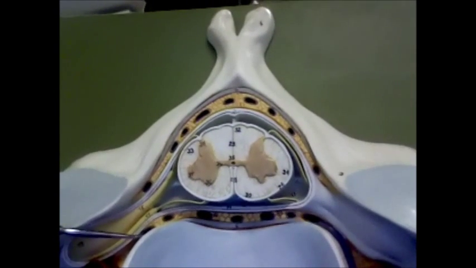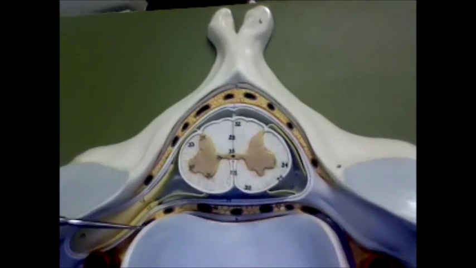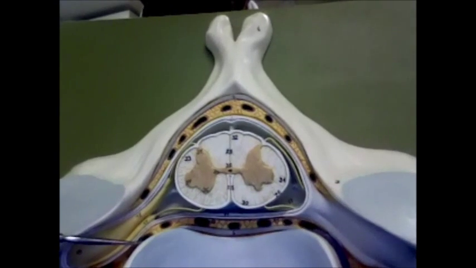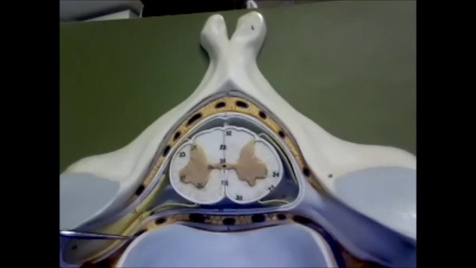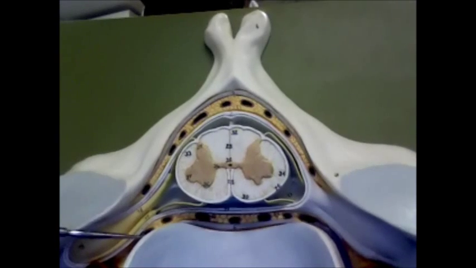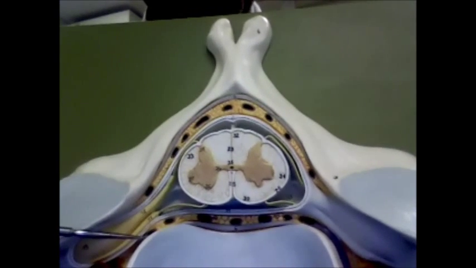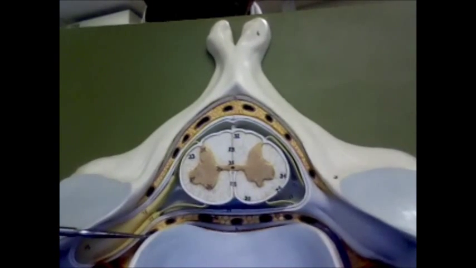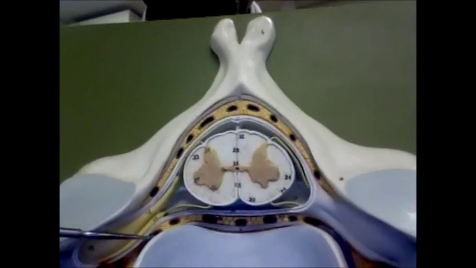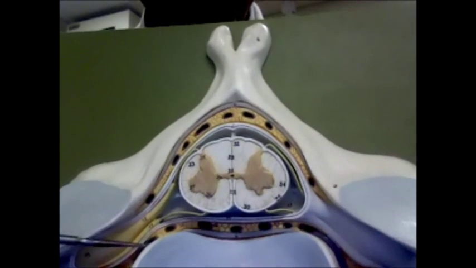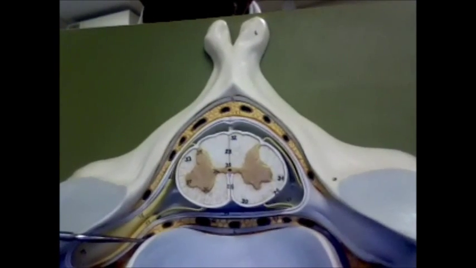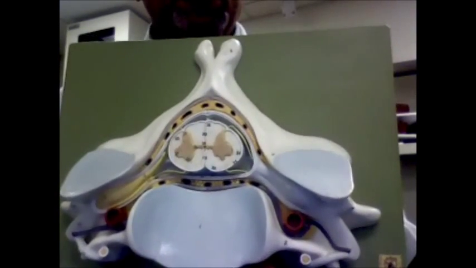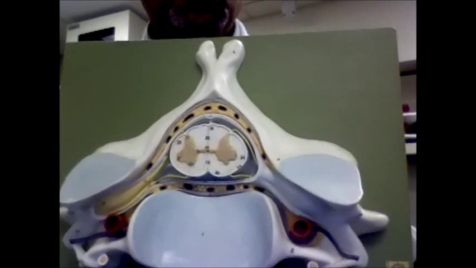Those are reflexes, and the major function of the spinal cord is to act as a center of these reflexes. Normally, reflexes will involve two neurons, a sensory neuron and a motor neuron. Some of the reflexes will have three neurons. The third neuron is known as the interneuron. So that's the anatomy of the spinal cord and function of the spinal cord.